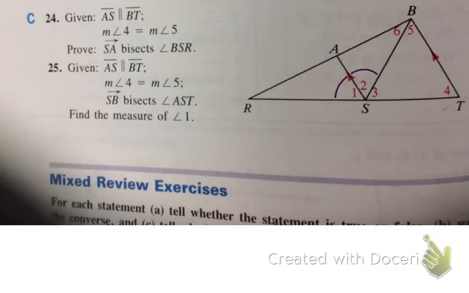And then we're also going to know that angle 3 is the exact same angle because it says SB bisects AST. So this line bisects 2 and 3. So all 3 of these angles are the same. And what do all 3 of these angles add up to? 180. 180 divided by 3 is 60. This is 60, this is 60, this is 60. No proof required, but thanks for bringing that up.